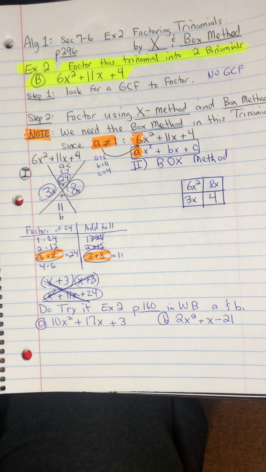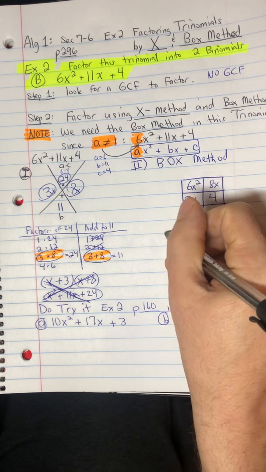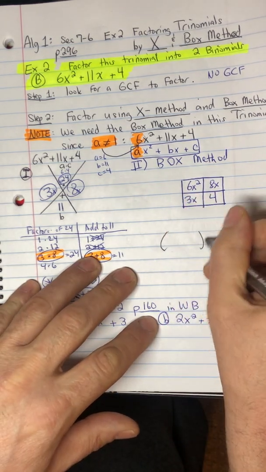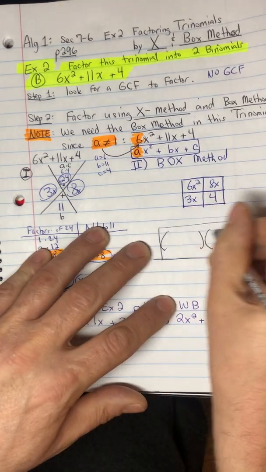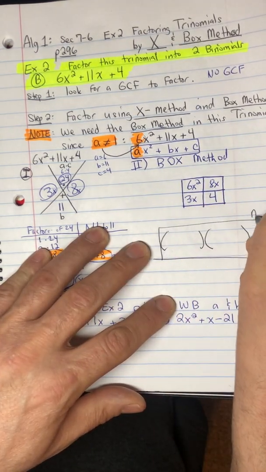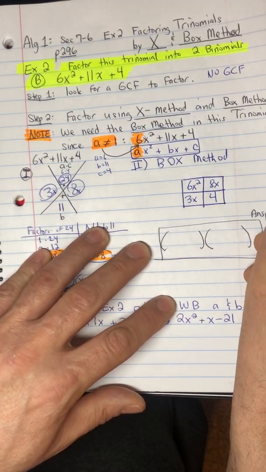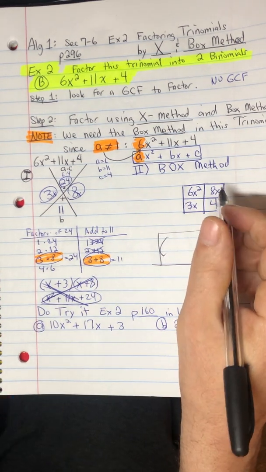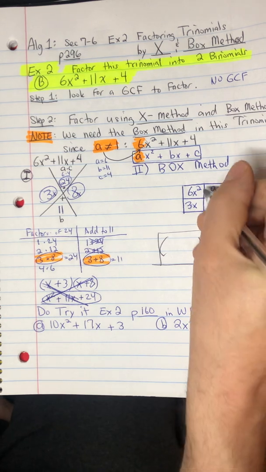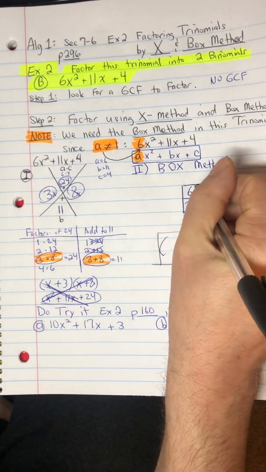Now, here's how we're going to use the box method to find my 2 binomials. And this is going to be my final answer right here. Okay, I need my 2 binomials. This is going to be my final answer. But to do that, we're going to have to come here, and this is how it works. So listen very carefully. This is important. This is new.